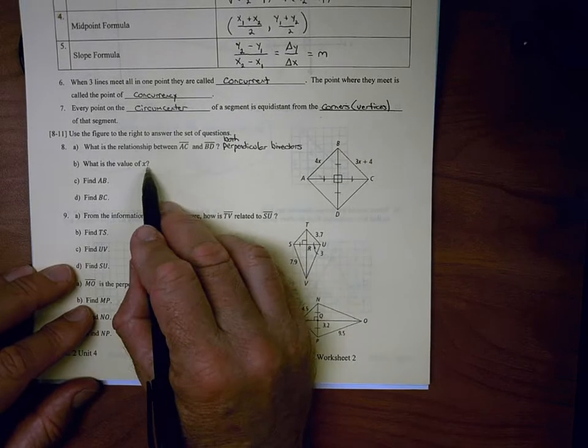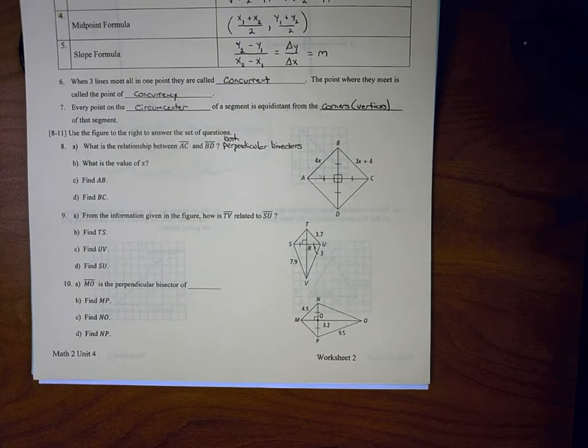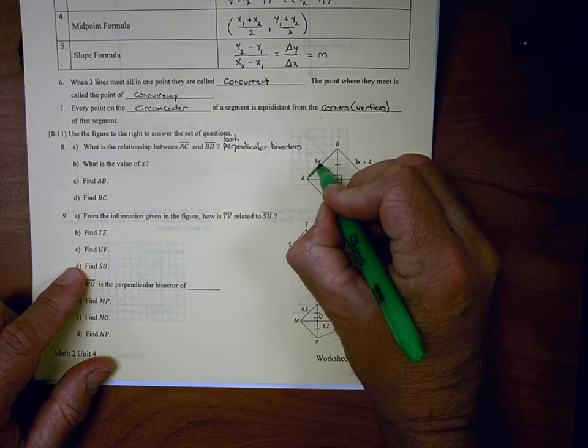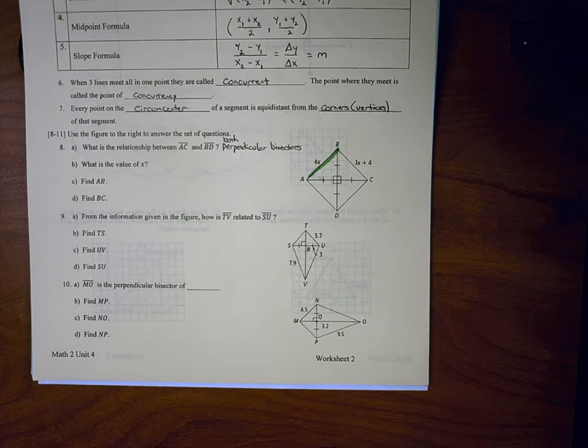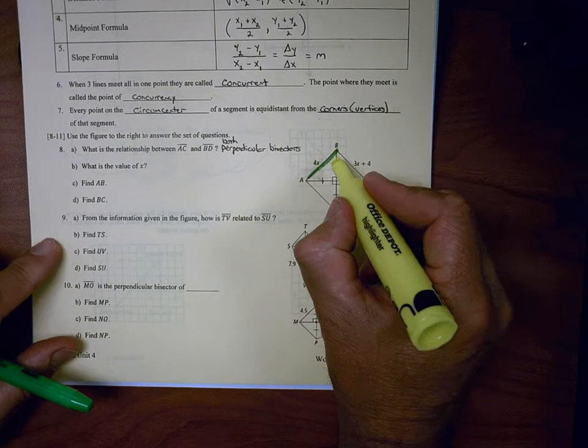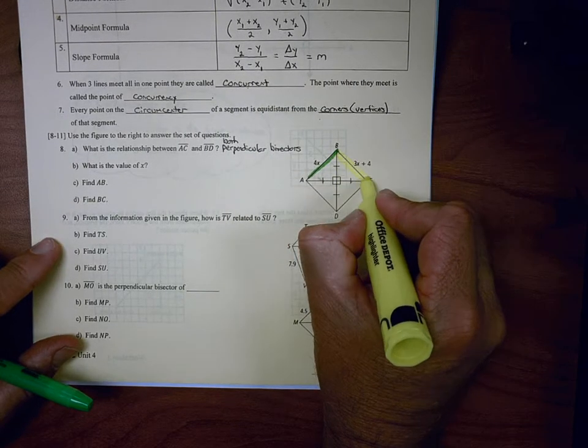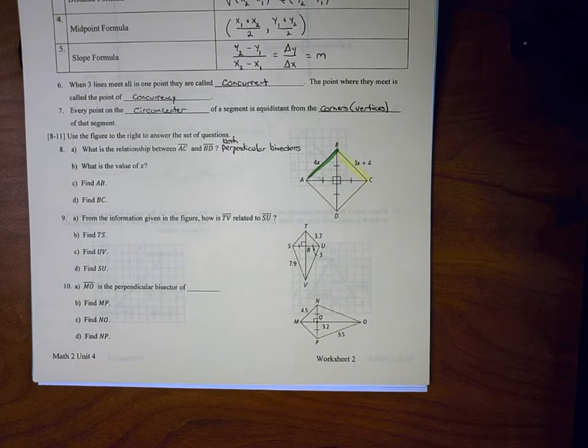All right, what is the value of x? Well, in order to find the value of x, we're going to compare this line segment 4x to this line segment 3x plus 4. Okay, and so the question is, how do I compare them? Well, they're equal to each other.